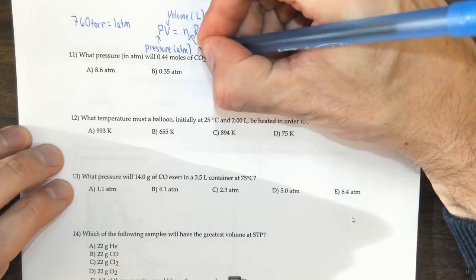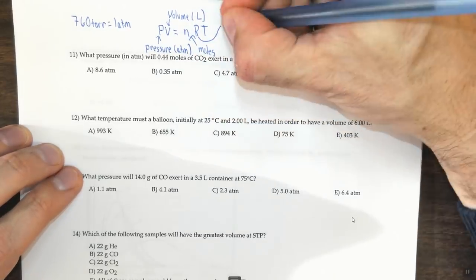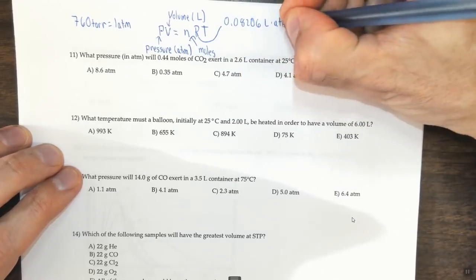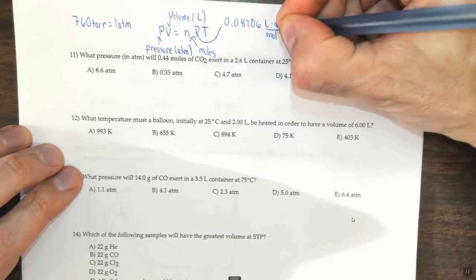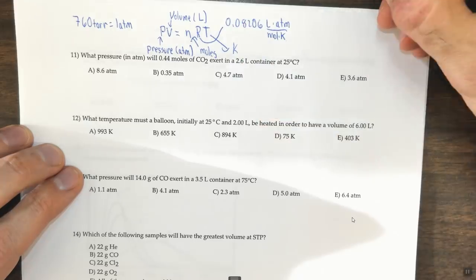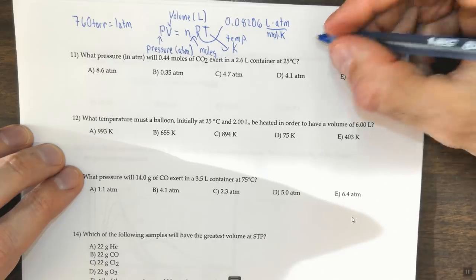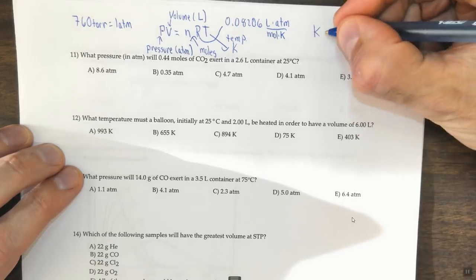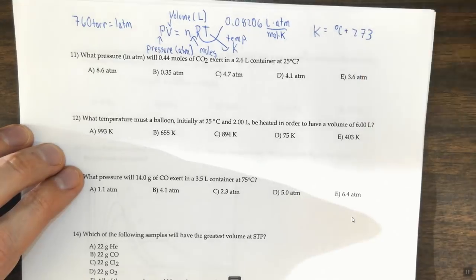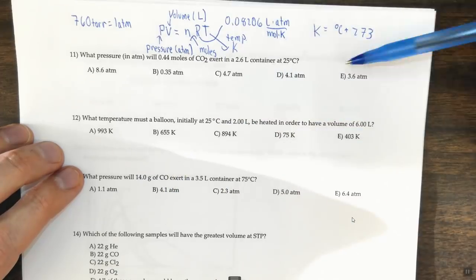n is moles, that's a unit, so it's in moles. R is the ideal gas law constant, 0.08206, and that's liter atmospheres per mole K. And then finally, the temperature is in Kelvin. And it's important to remember that temperatures are sometimes given in Celsius. So Kelvin equals Celsius plus 273. Sometimes 273.15. It doesn't really matter on a multiple choice type deal because the answers aren't going to differ enough.